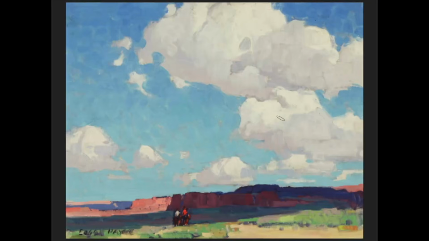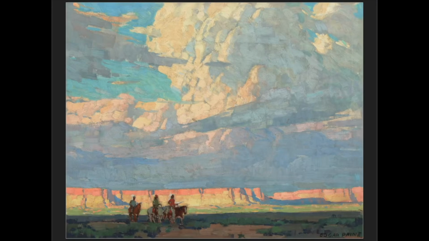Another one here, the values are a little closer together, but still 3 distinct values there: dark, light, and halftone. And designed carefully. You don't want your painting to look stiff or too detailed, but that doesn't mean you paint slapdash or not thinking about the shape. So he's very careful to think about the shape and the size. This one has a bit more detail, being smaller value changes.